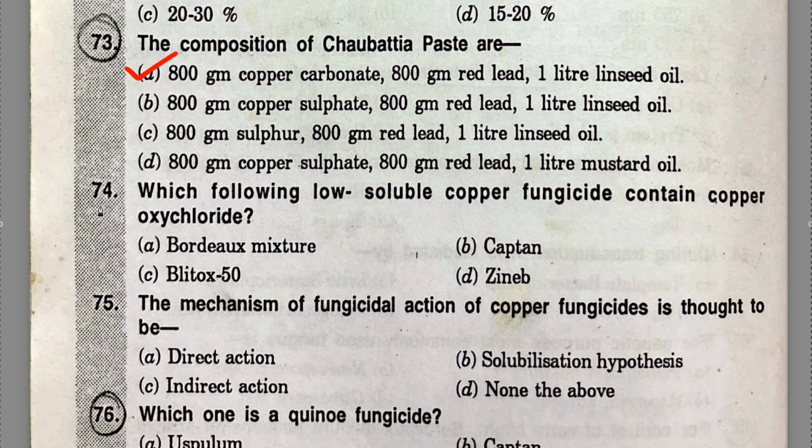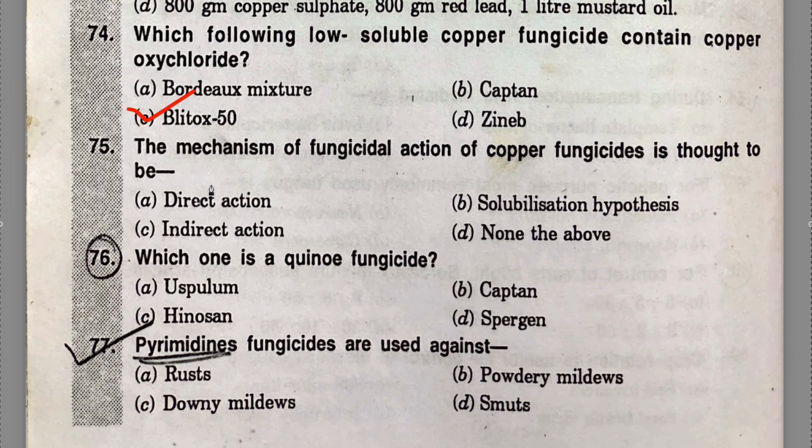Question 74. Which of the following non-soluble copper fungicides contains copper oxychloride? Bordeaux mixture, Captan, Blitox 50, or Zineb? Answer is option C. 75. The mechanism of fungicidal action of copper fungicides is thought to be a direct action, a solubilization hypothesis, indirect action, or none of the above.